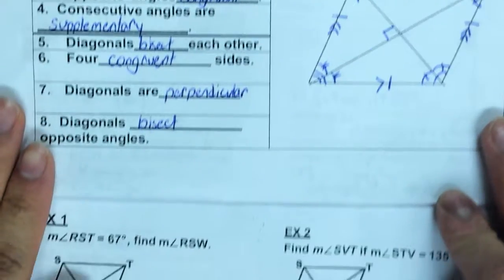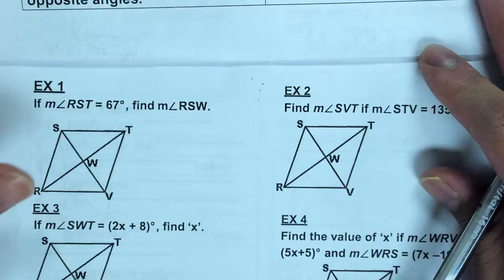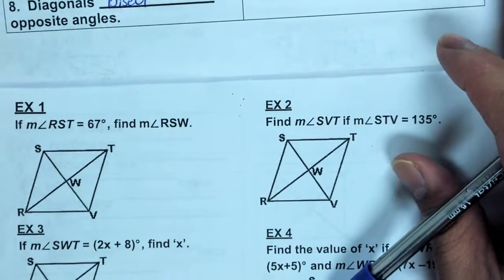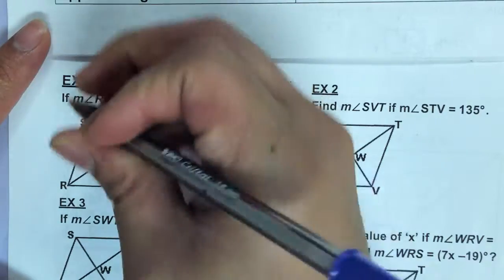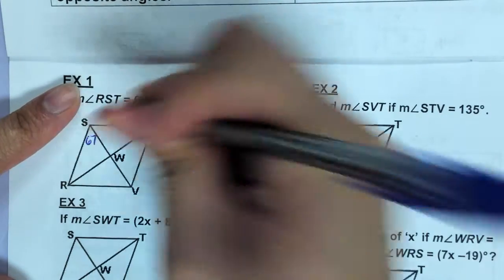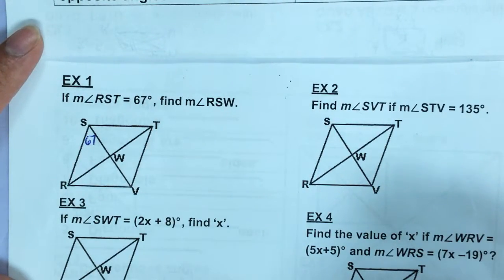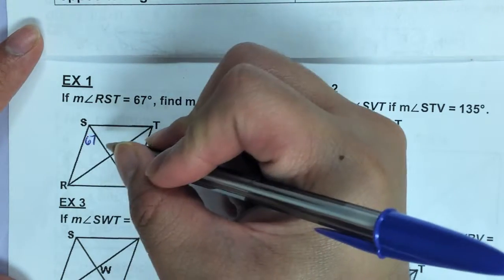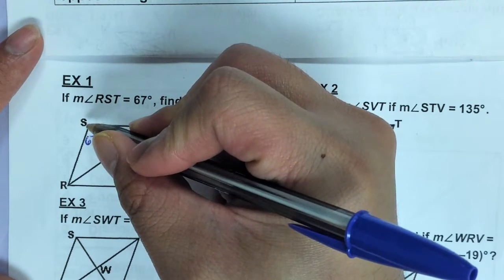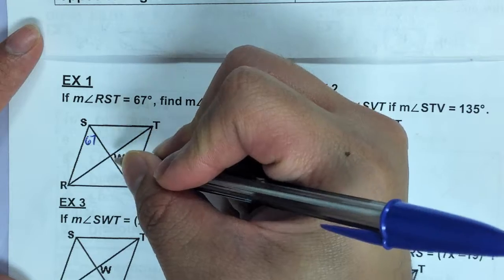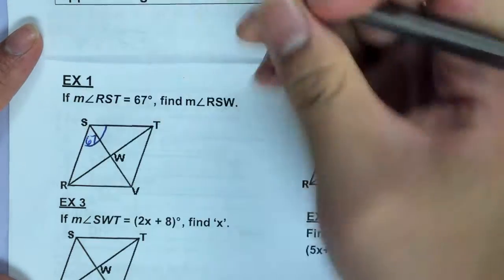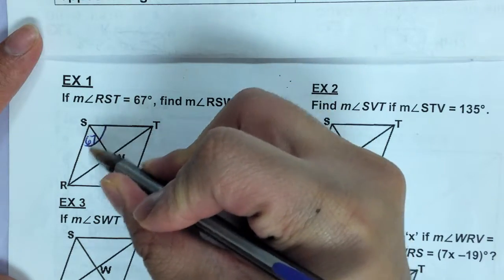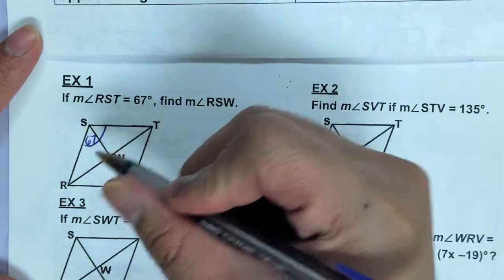So let's do a few examples of this. Example 1. RST is 67 over here. We're trying to find RSW. If RST 67 goes for this entire segment, 67, what's RSW?